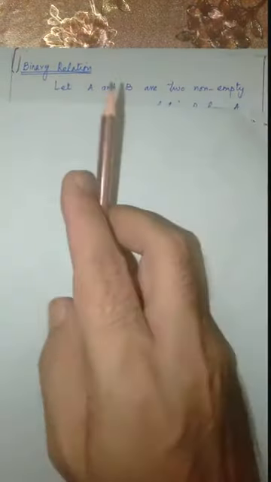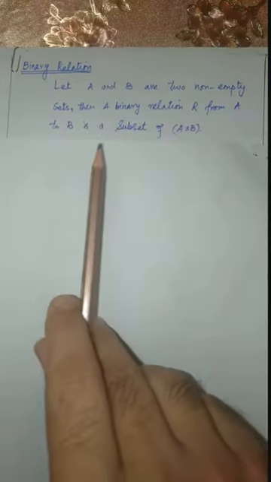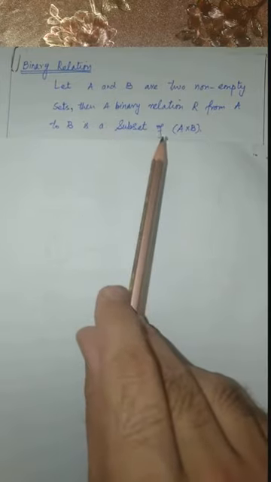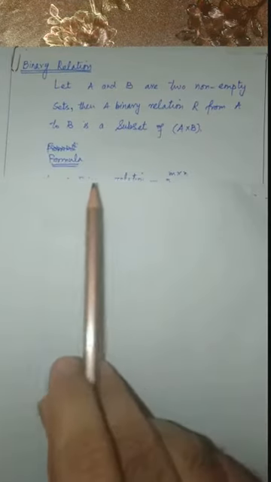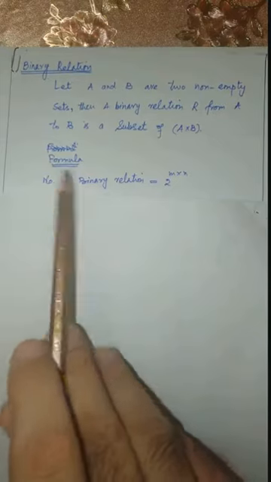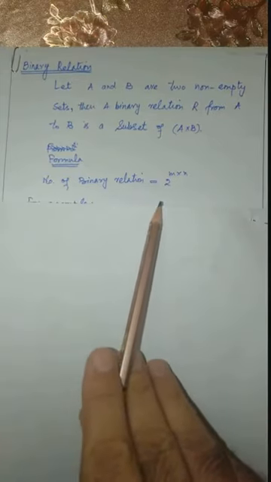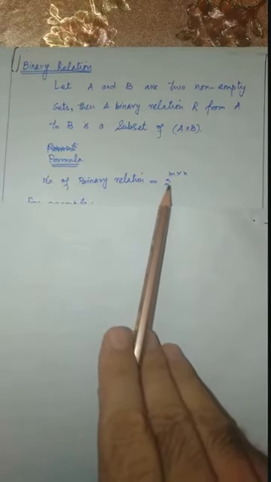Now another term is binary relation. What is a binary relation? Let we have two sets A and B, two non-empty sets. Then a binary relation, which is denoted by capital R, from set A to B is a subset of A cross B. For example, a formula to find the number of binary relations is 2 to the power m into n, where m is the number of elements of set A and n represents the number of elements of set B.